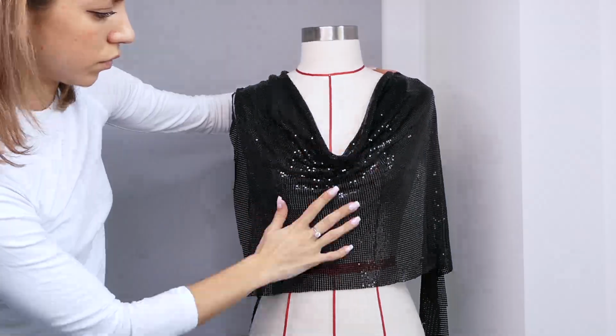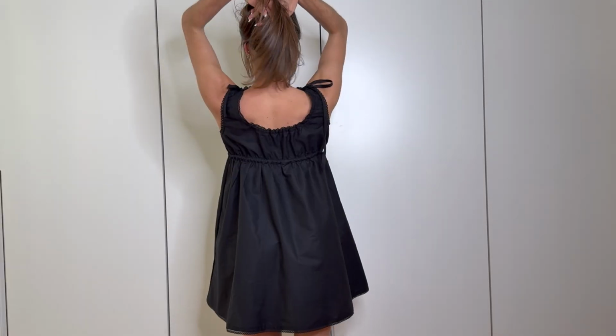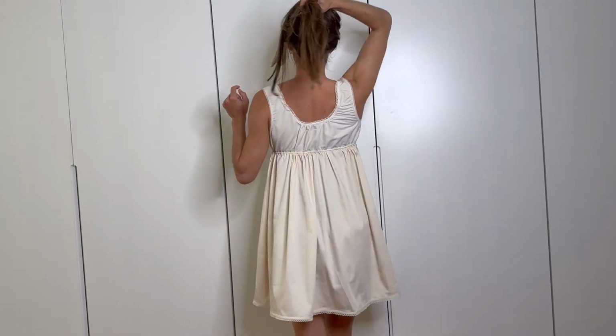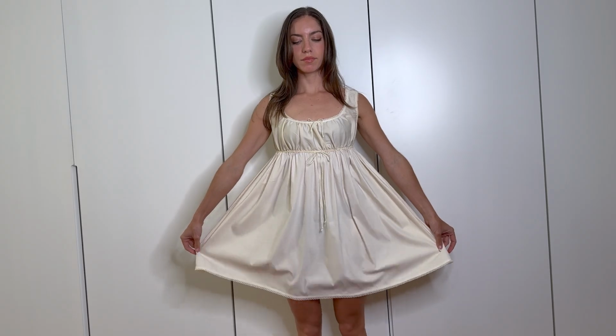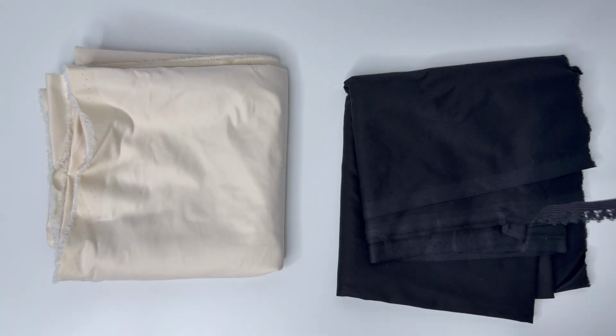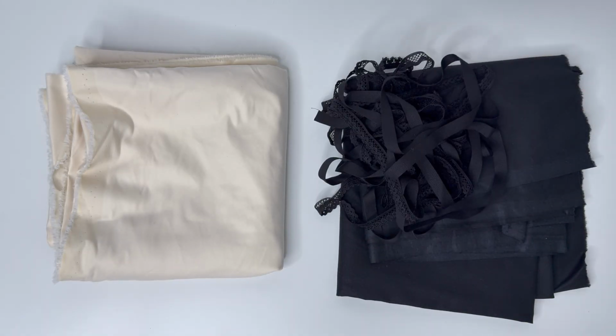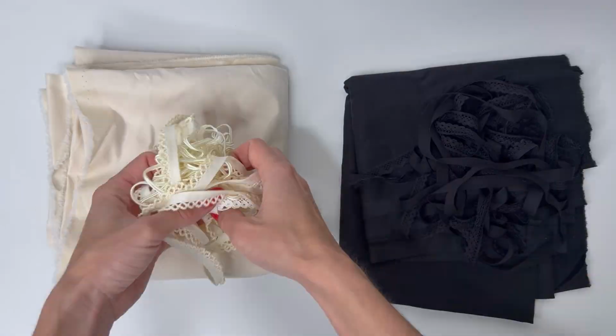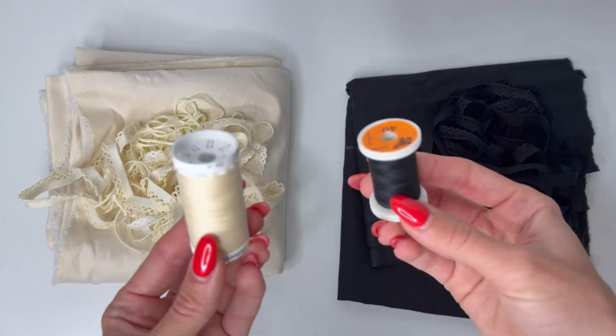In this video, I'm going to show you how to sew a baby doll dress. I also want to show you how changing the fabric, the notions, and the volume of the pattern can really change the look of the dress. So for this project, I'm going to show you two different types of fabric, different types of notions, so elastic, lace, and show different ways of using these materials, thread.